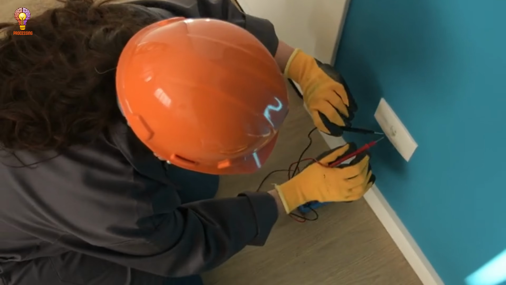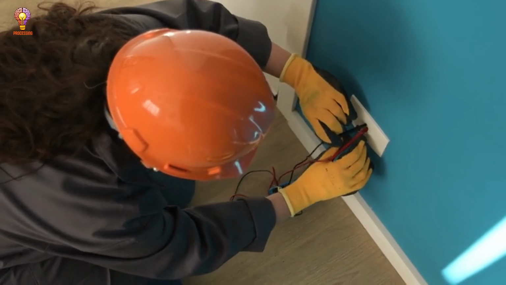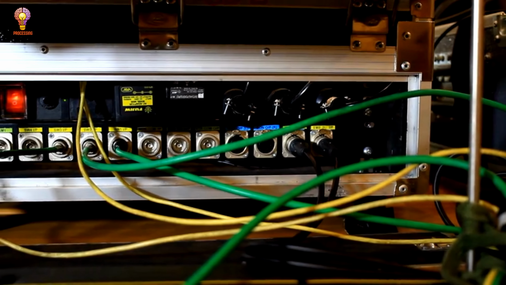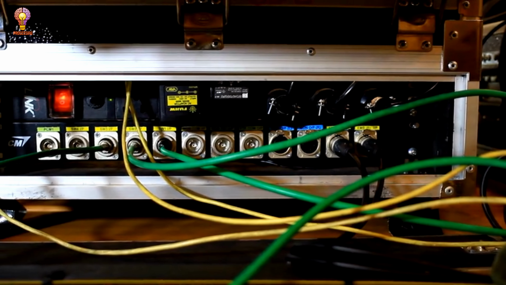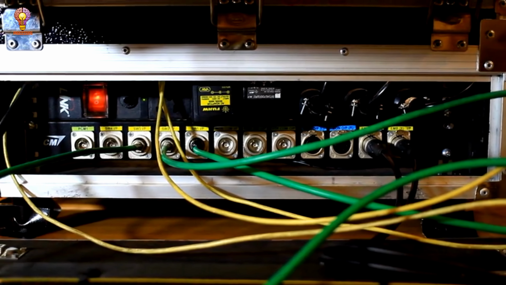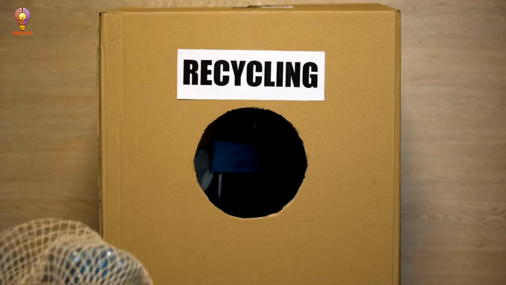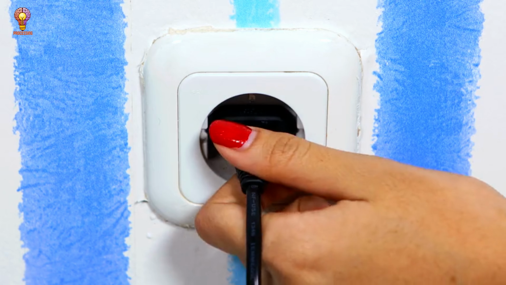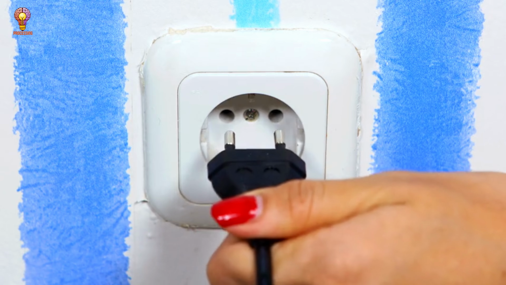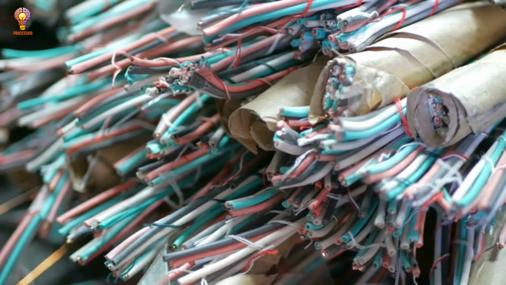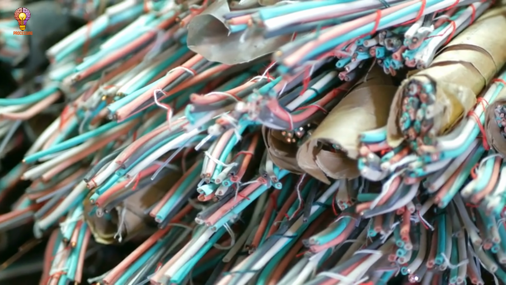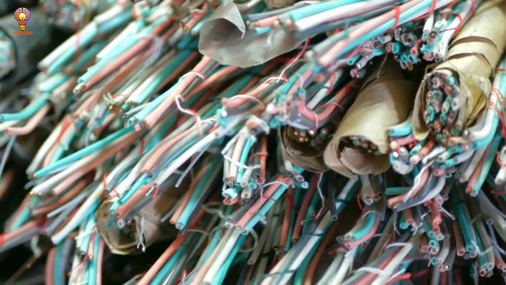Training. Workers must be trained in safely handling power cords and recognizing faulty cords. The proper use of extension cords and the importance of not overloading circuits are critical aspects of maintaining safety. 5. End-of-life recycling. Disposal. Once a power cord is damaged or no longer in use, it must be disposed of properly. In some cases, cords can be recycled, especially the copper wiring, to avoid waste and minimize environmental impact.